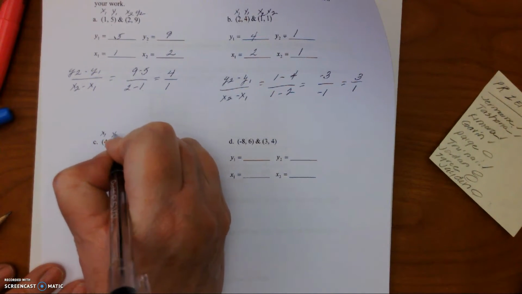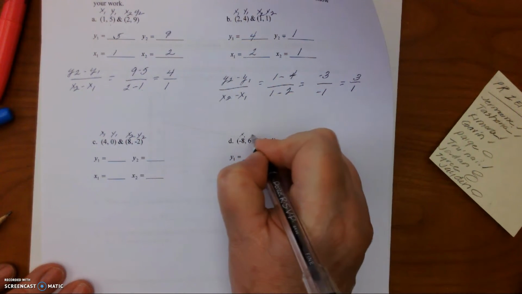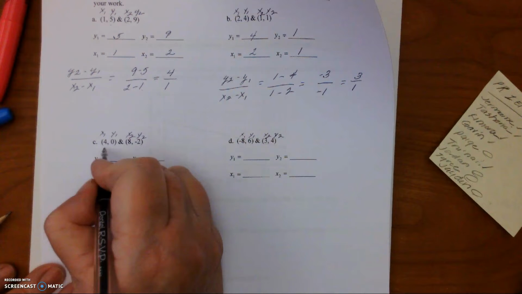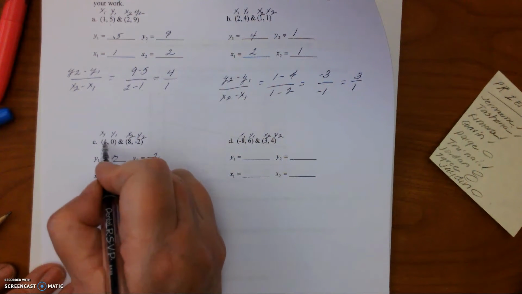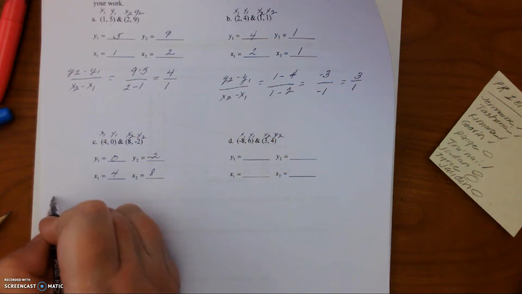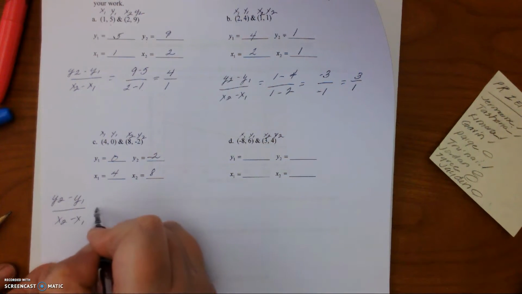Remember x1, y1, x2, y2. So y1 is 0, y2 is negative 2, x1 is 4, x2 is 8. So y2 minus y1 over x2 minus x1.